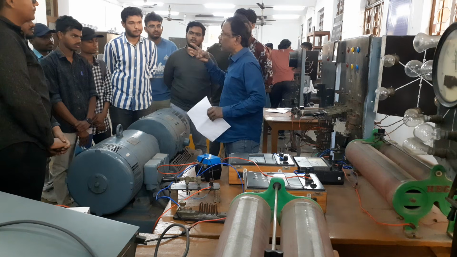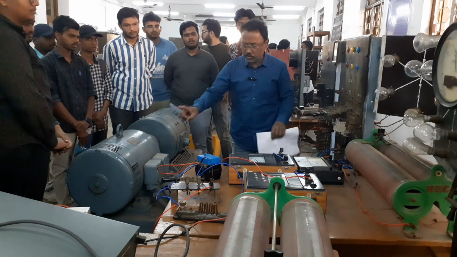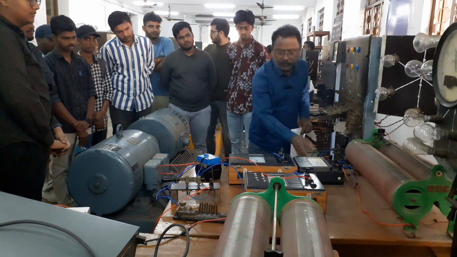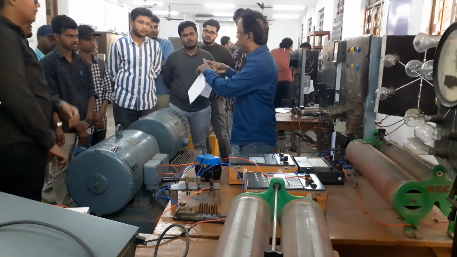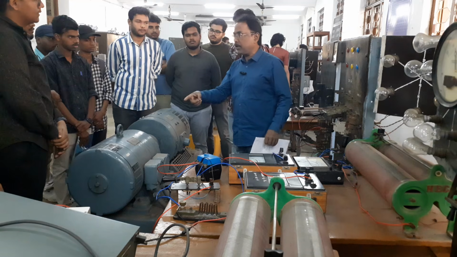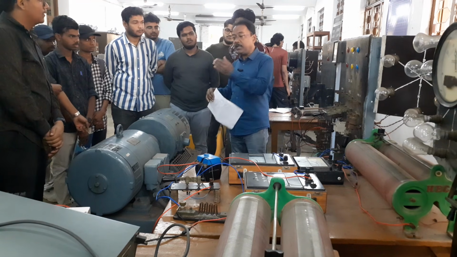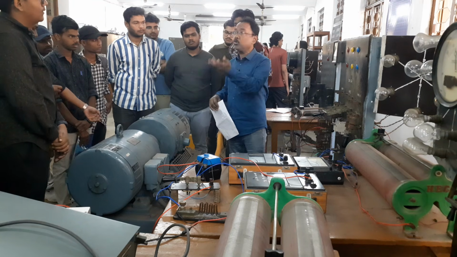The alternator is running and we short circuit it. The three phases of the alternator are R, Y, B. Now the short circuit is R, Y, B. Suddenly, while this one is running, we short circuit it. So how to do that?